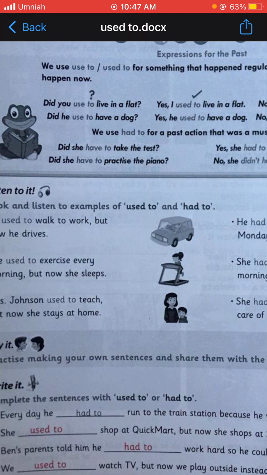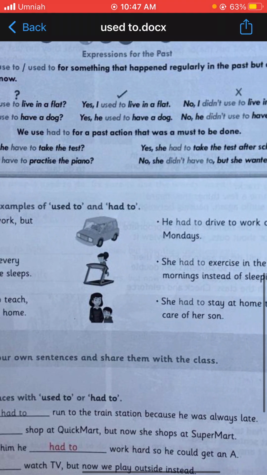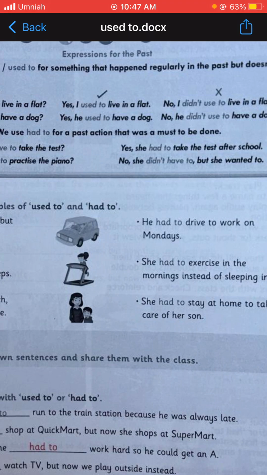If the answer is yes, what is the answer? Excellent. Yes, he used to have a dog. As I said, guys, if the answer is yes, we're gonna use used to. Okay, if the answer is no, what is the answer? No, he didn't use to have a dog. Again, if the answer is yes, we answer with used to. If the answer is no, we answer didn't use to, without D.